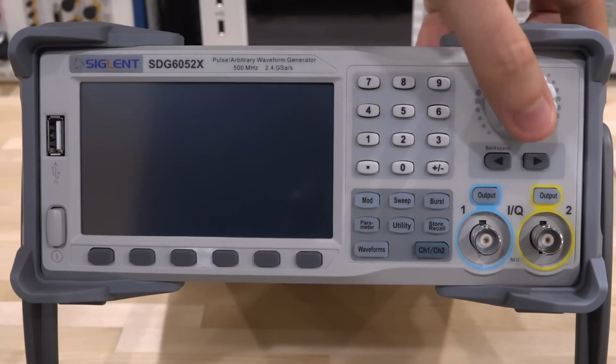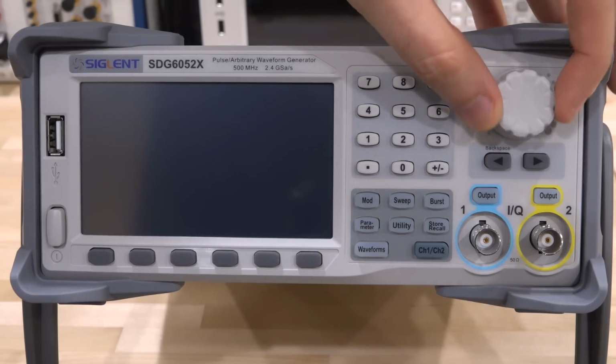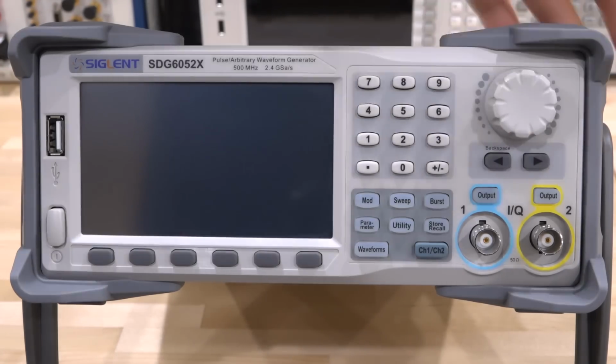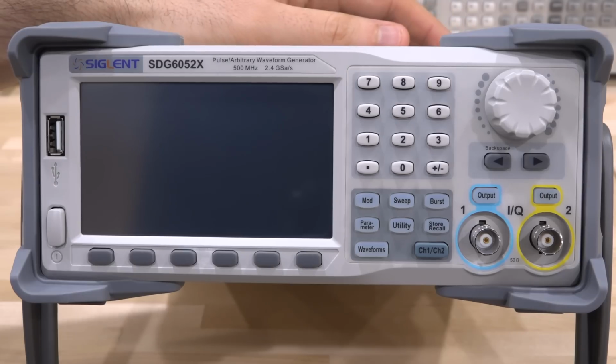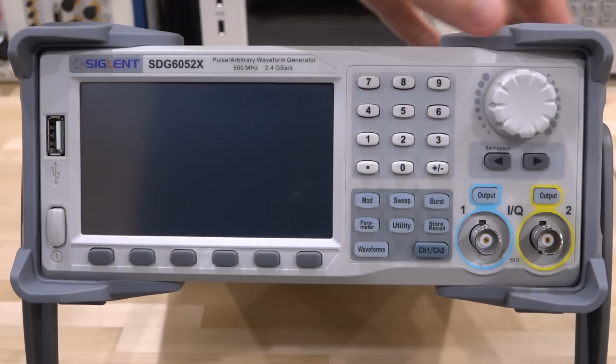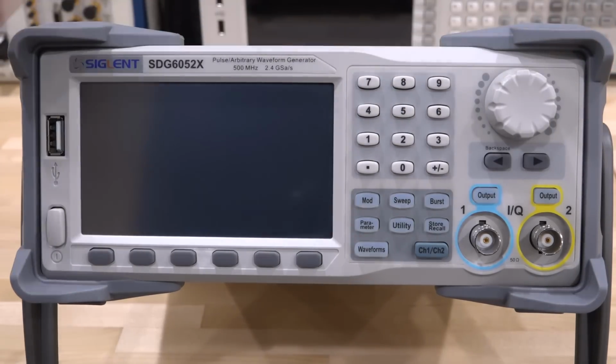A rotation knob over here, which is also pressable, reasonable indents, it's okay, and arrow keys, of course, to move the cursor along the number you want to change, which is also pretty useful. A little bit too close to the knob, but not that big of a problem. Output enable independent switches, which is great, and they light up to let you know that the output is enabled, which is also quite important.